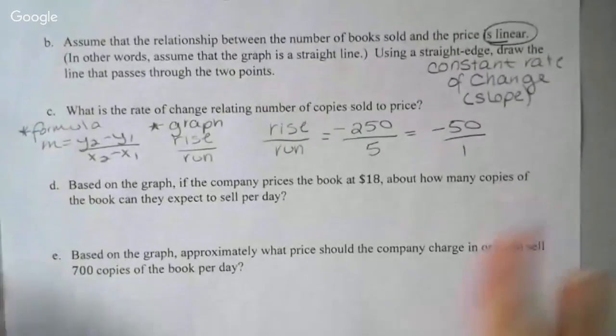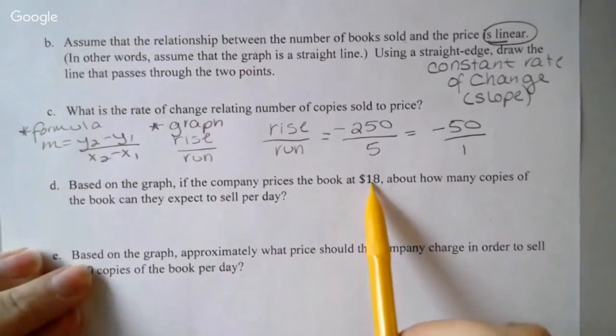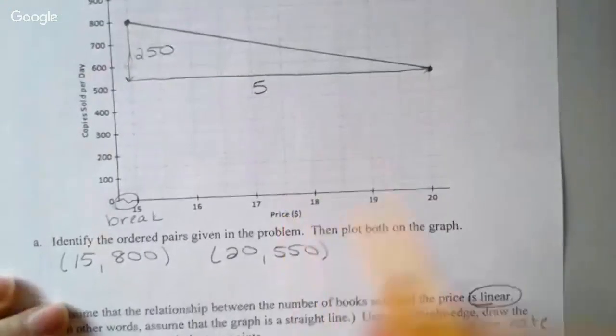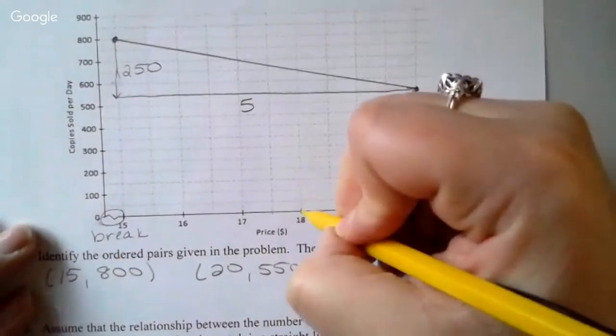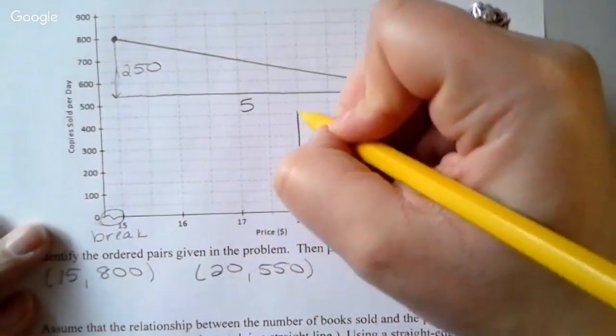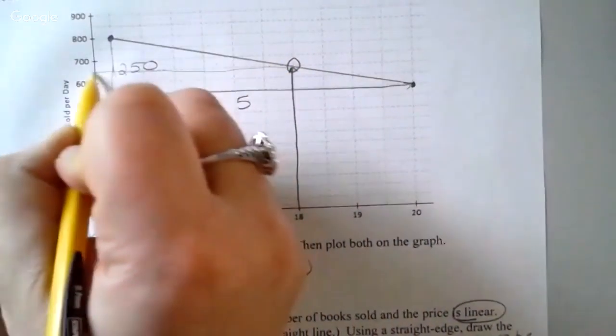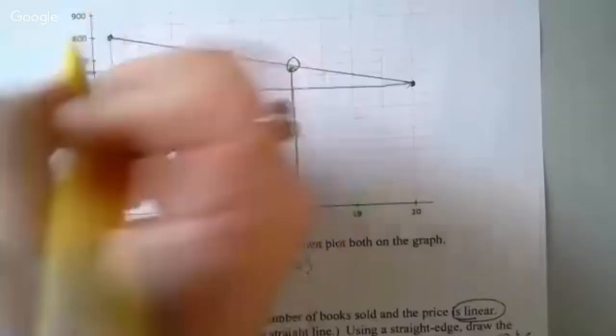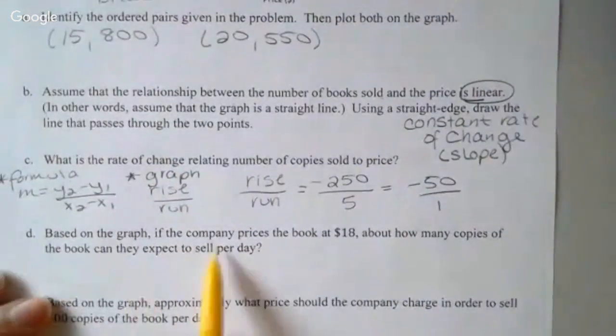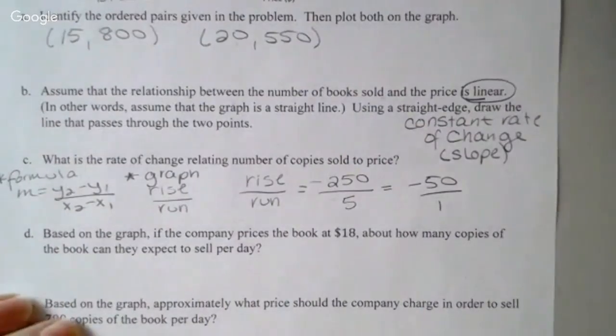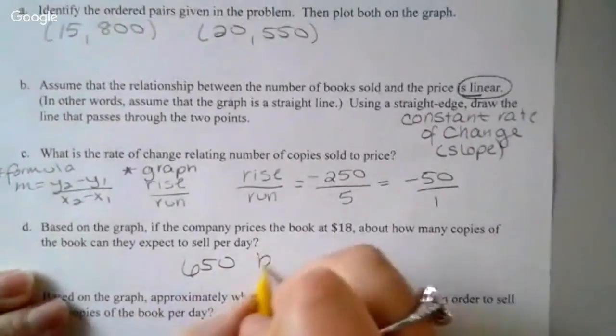Okay. So based on the graph, if the company prices the book at $18, about how many copies of the book can be expected to sell per day? So I'm going to find $18, prices on the x-axis. I'm going to find 18, and I'm going to follow it up until I hit the line. It's right here. So if I follow that now this way, I see that it's right here, halfway between 600 and 700, which would be 650. So based on this, how many copies would we sell? We would sell 650 books.